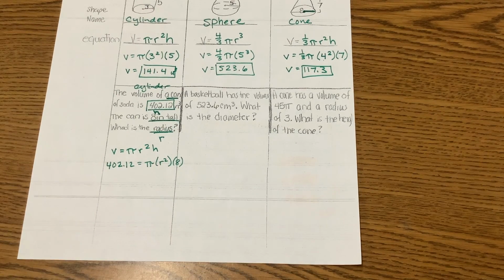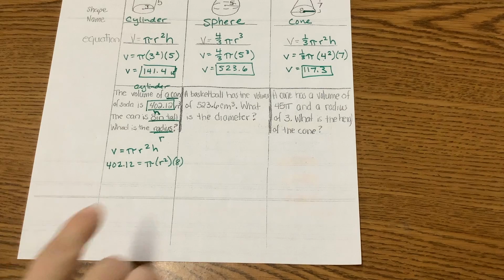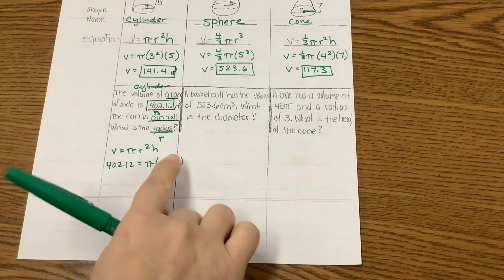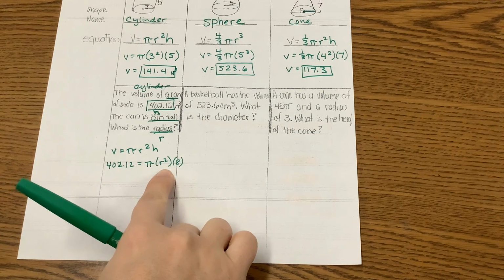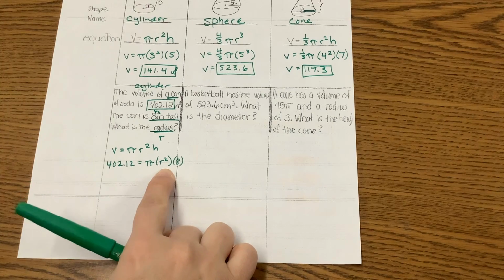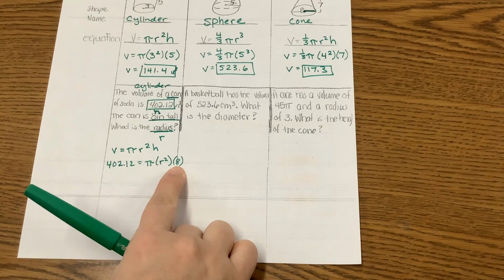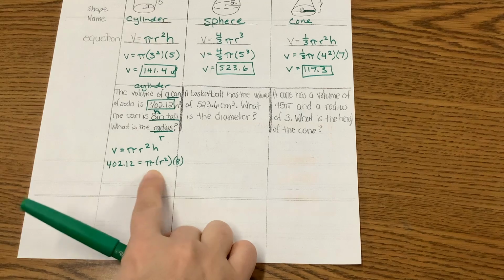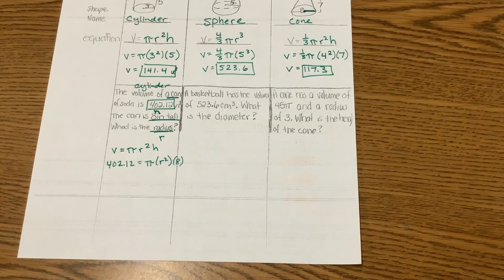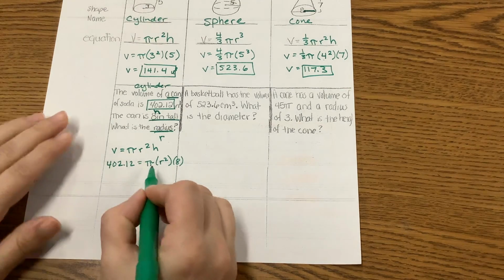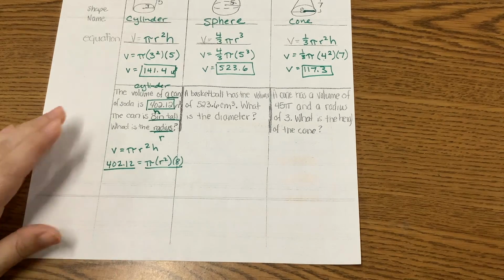Now, this is just like solving an equation. Think of this equation, this is just a value with a variable, like 3x or 5x. The value just looks like pi and 8 together. Everything over here is being multiplied. What's the opposite of multiplication? Okay, so we are going to divide to undo it.